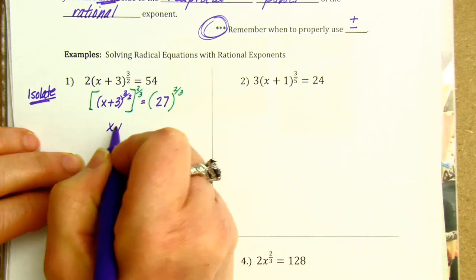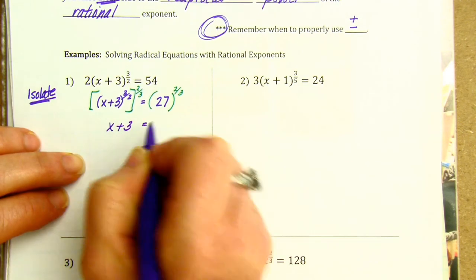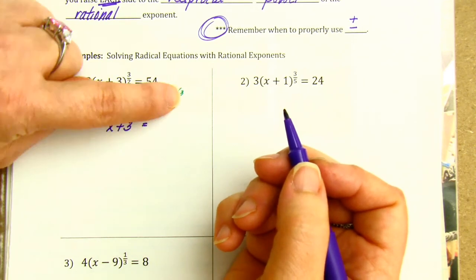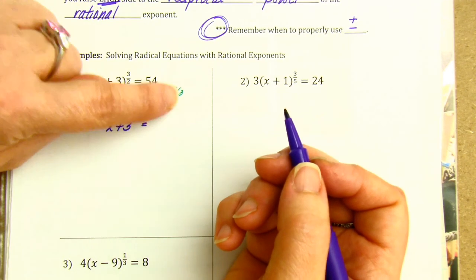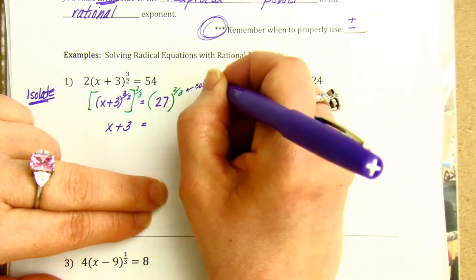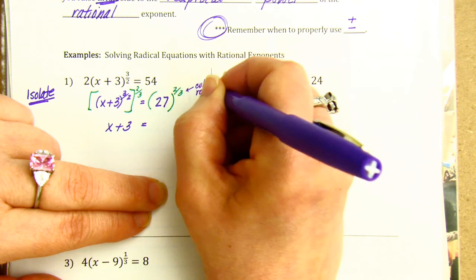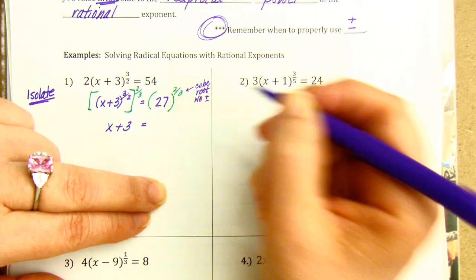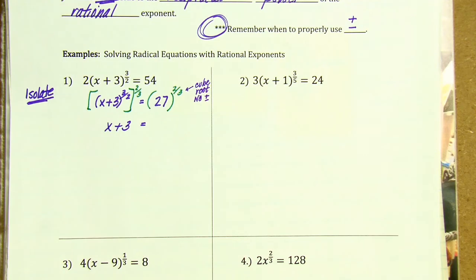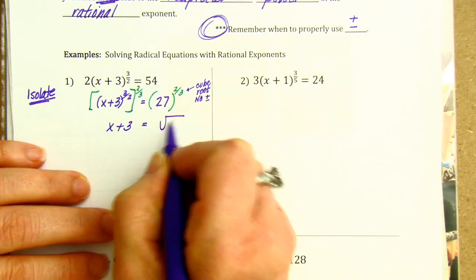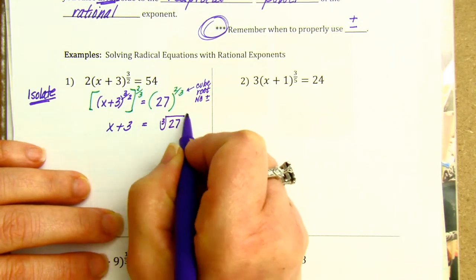So I get x plus 3 equals, now this is 27 raised to the 2/3 power. And we know power over root. This is a cube root. So we do not use plus or minus. Okay, we're taking the cube root on both sides. We do not use plus or minus. So I'm going to rewrite it as the cube root of 27 squared.